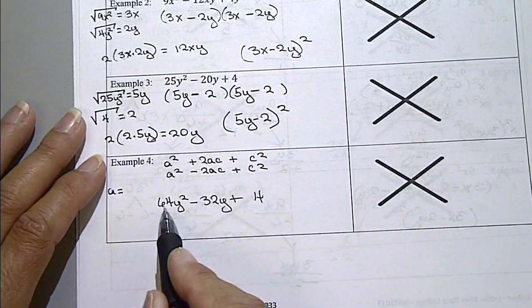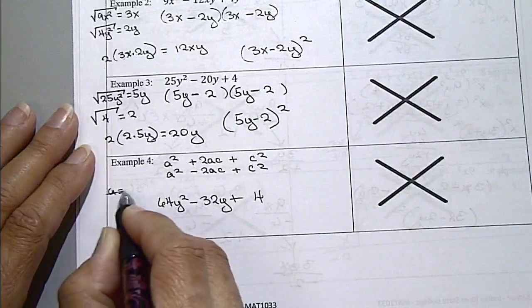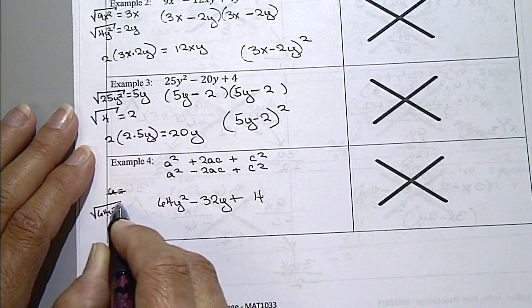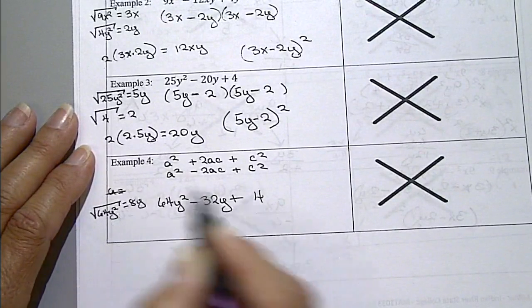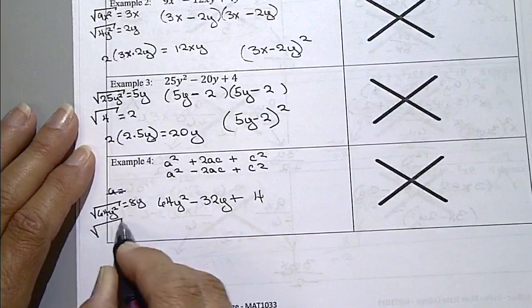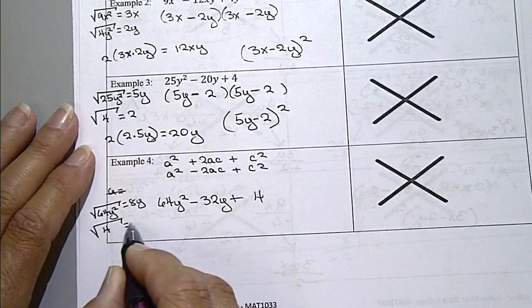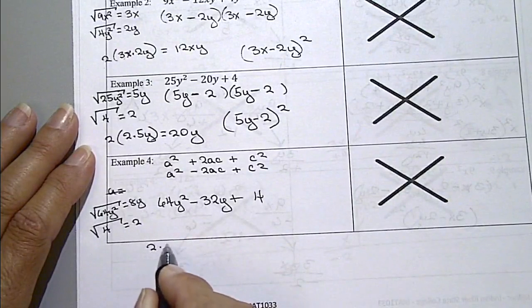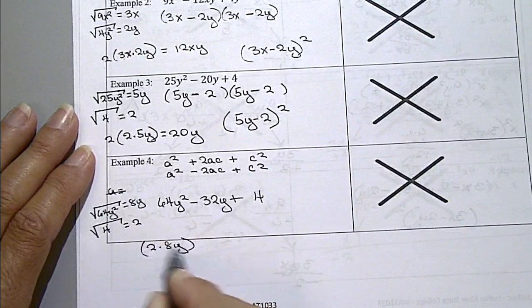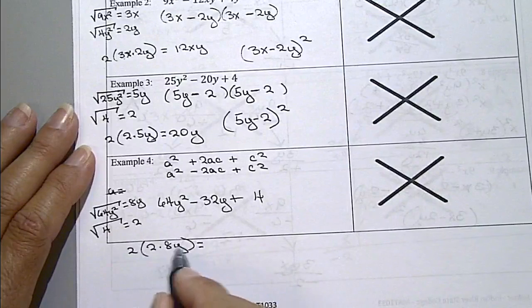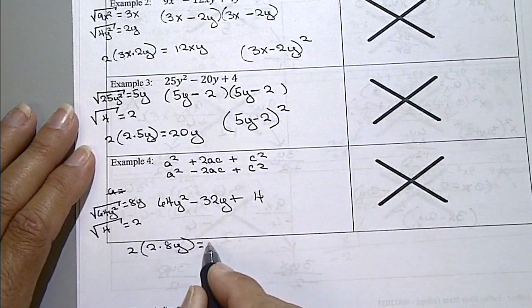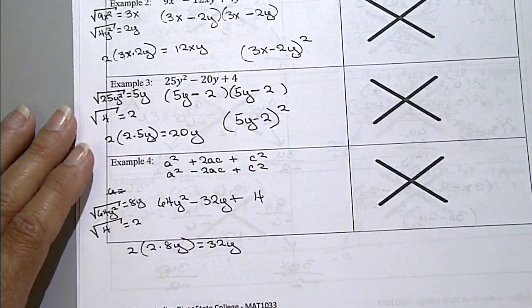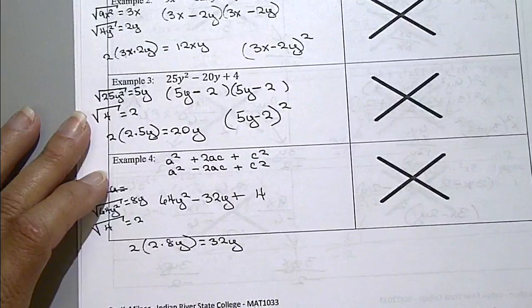So now I've got 64y squared. I'm going to say the square root of 64y squared is going to give me 8y. And the square root of 4 is going to give me 2, right? And when I multiply those two together and double it, I have 16y times 2, which is going to give me 32y. Negative is fine. So what he wrote is perfect. It's a perfect square trinomial.